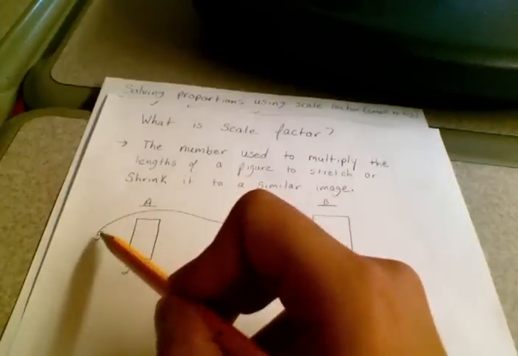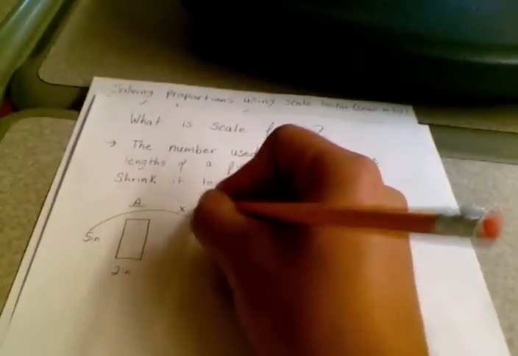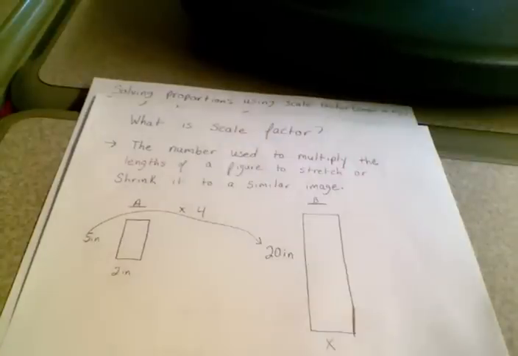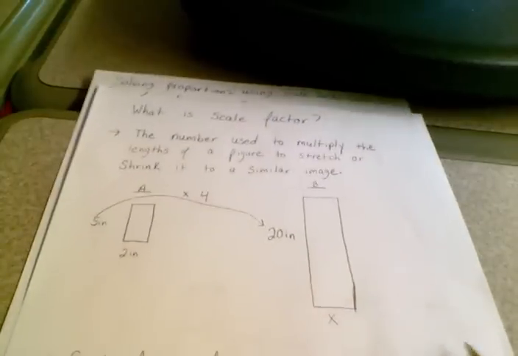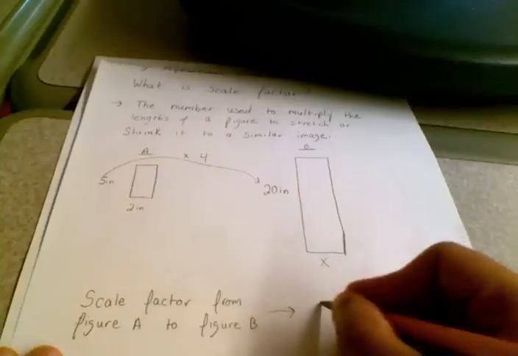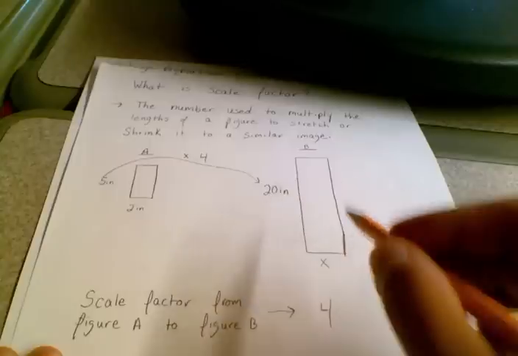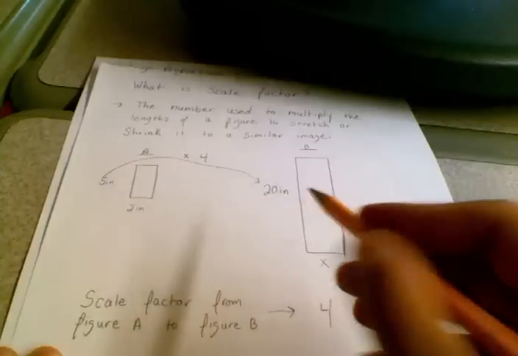So what I'm saying is this: 5 times what number gives me 20? Well, you would know that 5 times 4 is 20. So we say that the scale factor from figure A to figure B is 4. That's the number that we multiplied to get from figure A to figure B. Now that's going to help us find the missing length.